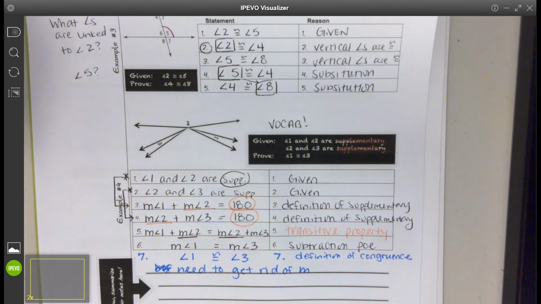All right, so we're going to try some practice in class. Make sure you pay attention and write all this down. Make sure you have a highlighter. We want to make sure we're highlighting our key terms and using our diagram to our benefit. All right, see you in class.